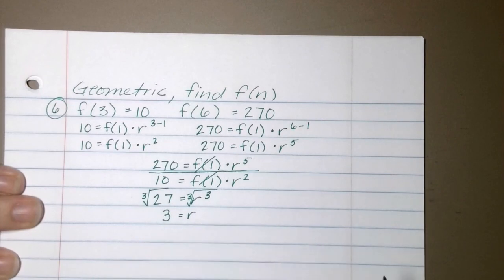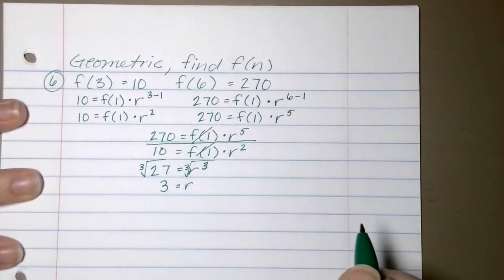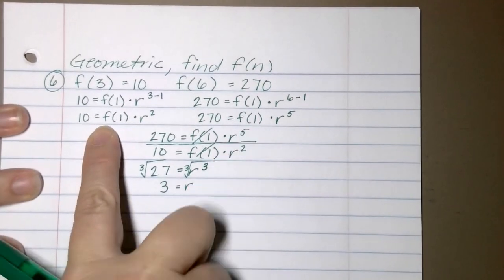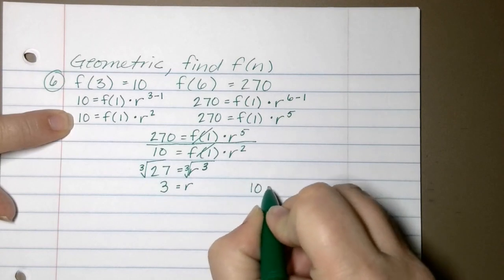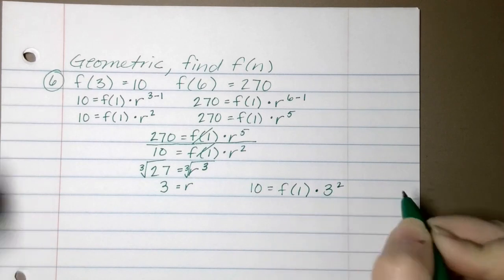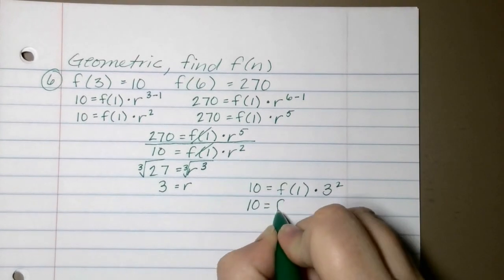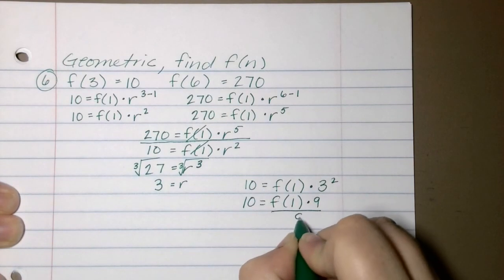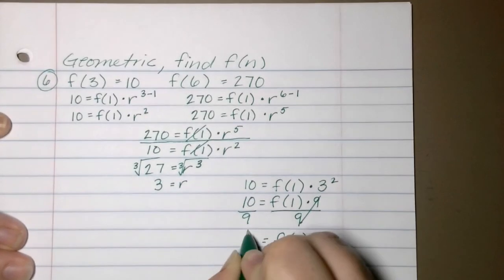Is it a plus or minus circumstance? No, so life's easier here. I only have one r value. How do I find f of 1 then? Go back to one of these two. Typically it's easiest to go to the one with the smaller exponent. So let's see, 10 equals f of 1 times 3 squared. Yeah? So 10 equals f of 1 times 9. Divide by 9. And that doesn't reduce nicely, but we'll just call it 10/9.